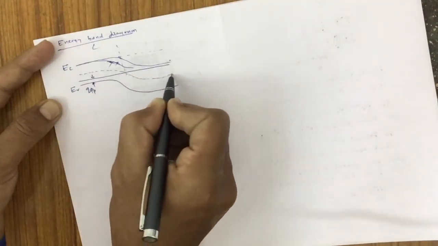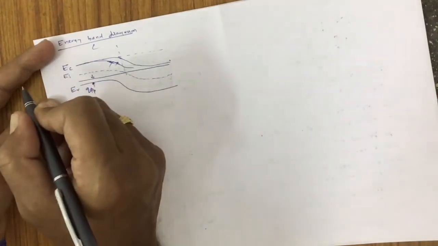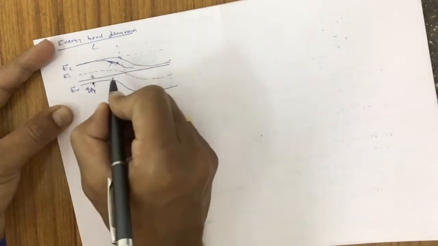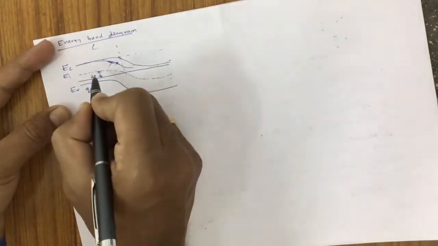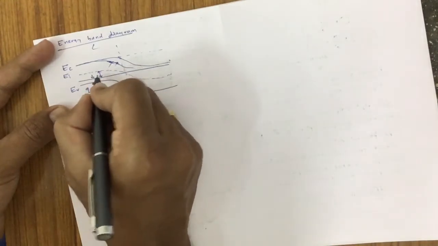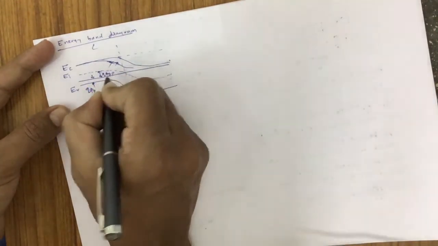It goes like this. It is the intrinsic energy level. Then above this, the potential is Q phi BP.